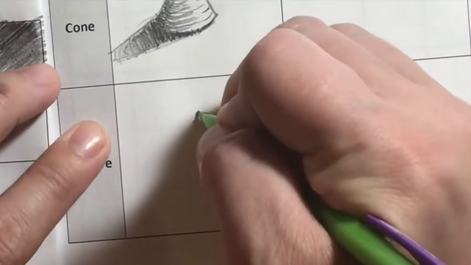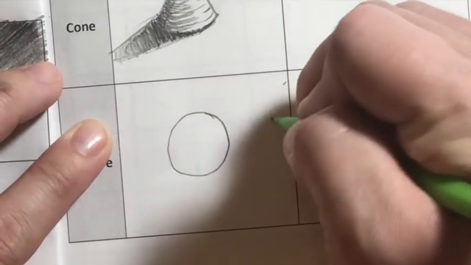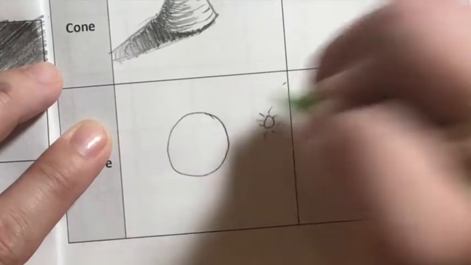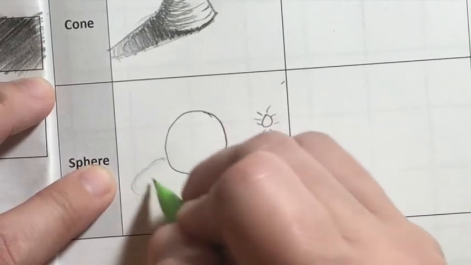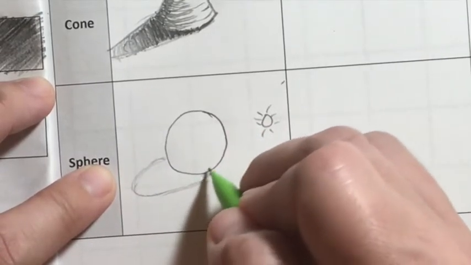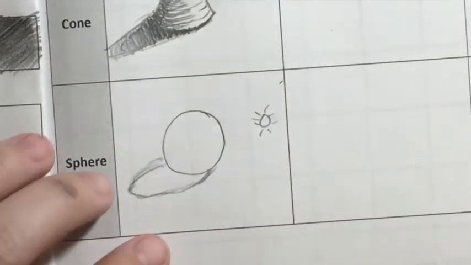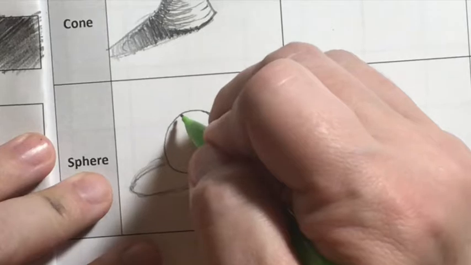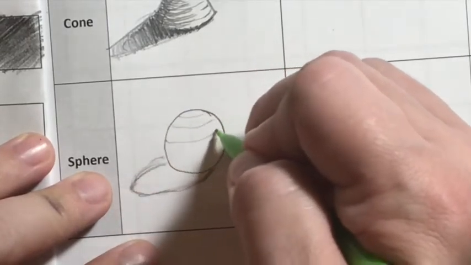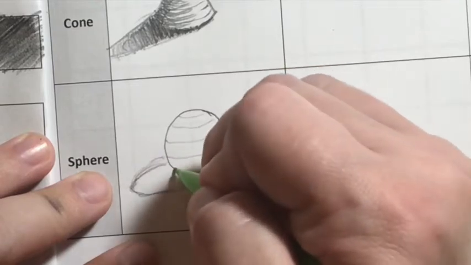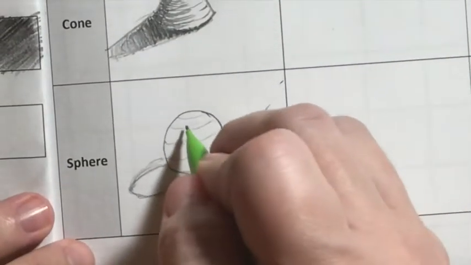So for the sphere, again, we're not going to draw too big a circle. Okay, our light source is over here. So I draw my sun to remind me of that. My cast shadow then would go the opposite way. So it'd start underneath my circle and stretch out to the left because my light is coming from the right. So again, for this one, I'm going to start with fewer lines, more spread out that extend almost the whole width of the circle. Notice that I'm curving my lines.